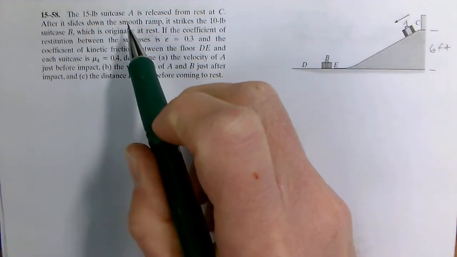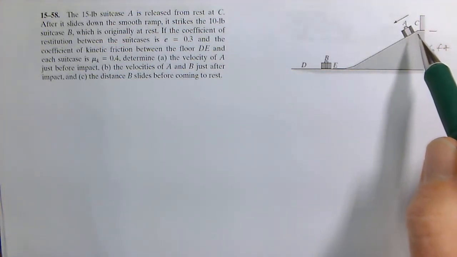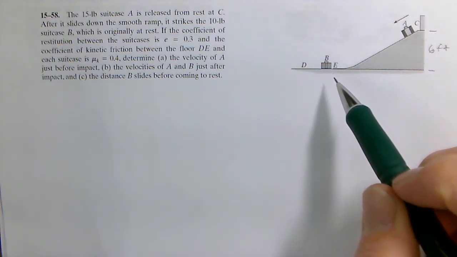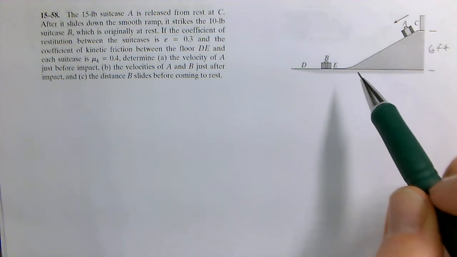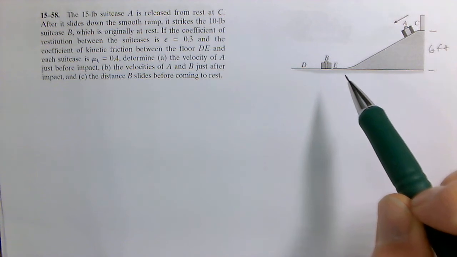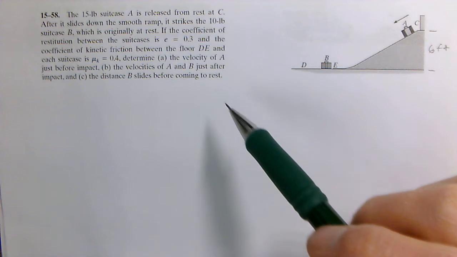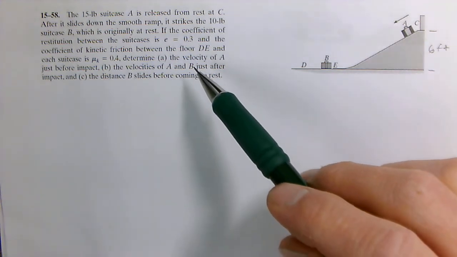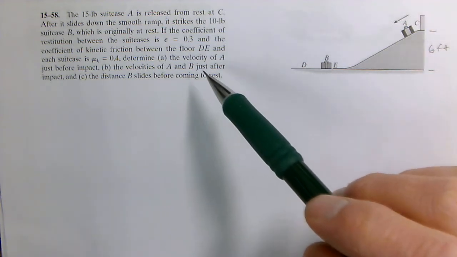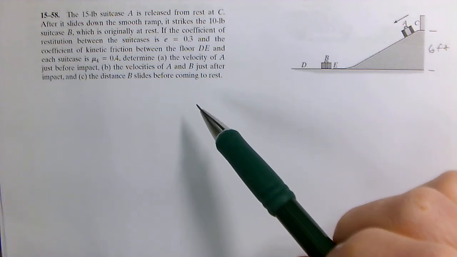A 15-pound suitcase A is released from rest at C. After it slides down a smooth ramp, it strikes a 10-pound suitcase B, which is originally at rest. If the coefficient of restitution between the suitcases is 0.3 and the coefficient of friction between the floor and the suitcase is 0.4, determine A, the velocity of A before the impact, B, the velocities of A and B after impact, and C, the distance it slides before coming to rest.